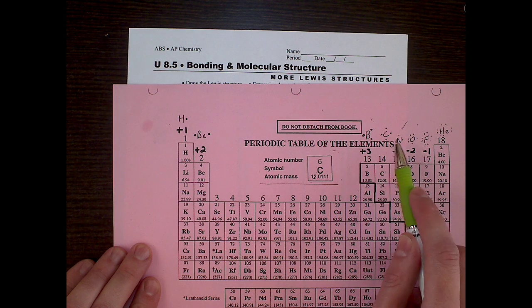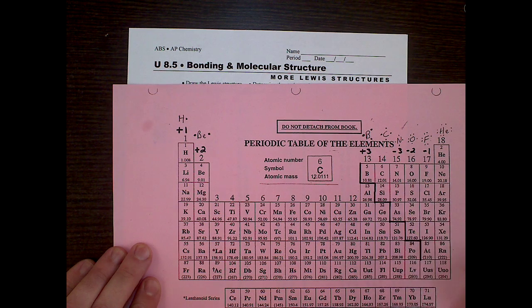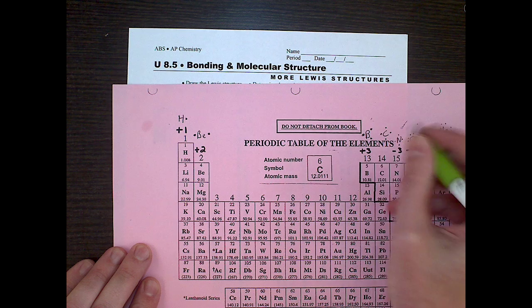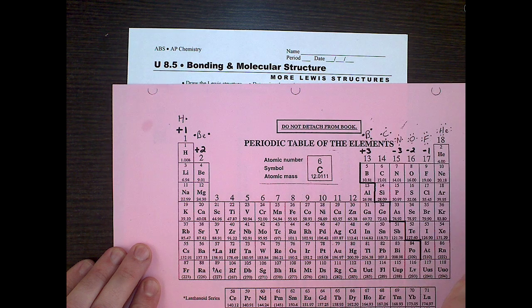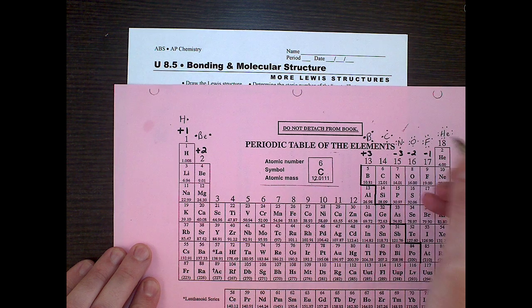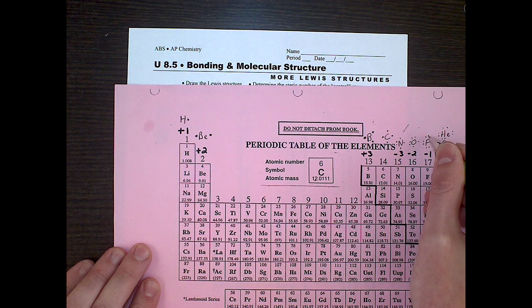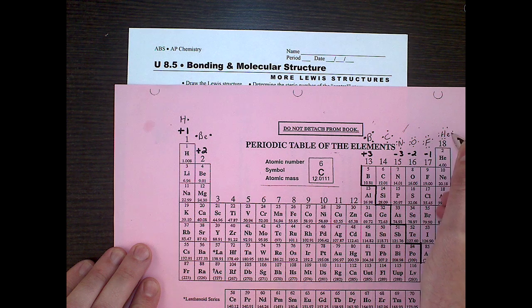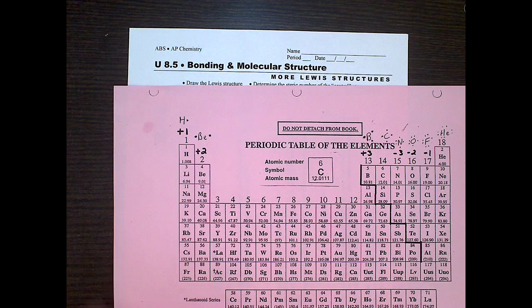Carbon, 1, 2, 3, 4. Nitrogen, missing an electron right here, so two on one side, and then three singles. Oxygen, 2, 2, 1, 1. Fluorine, 2, 2, 2, 1. And then helium has all eights.